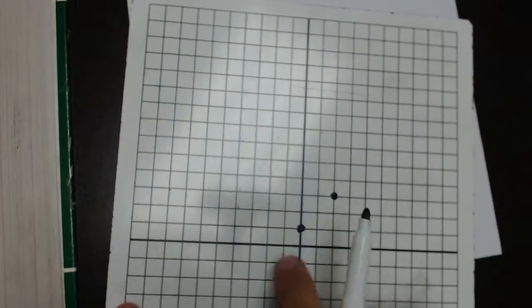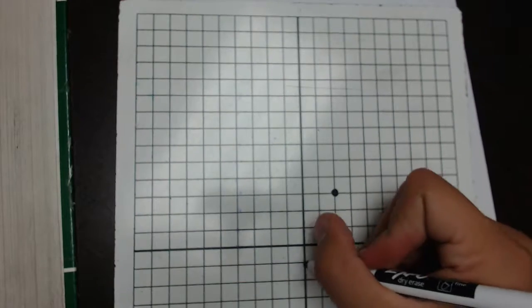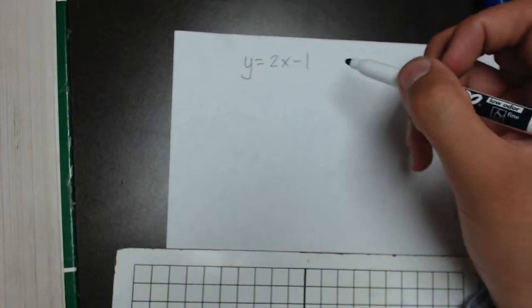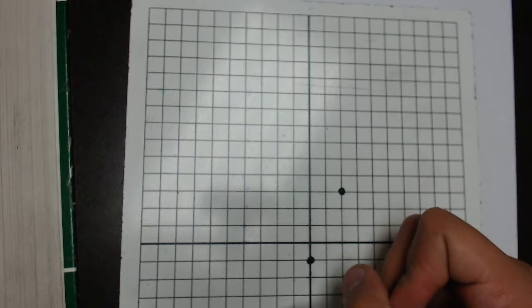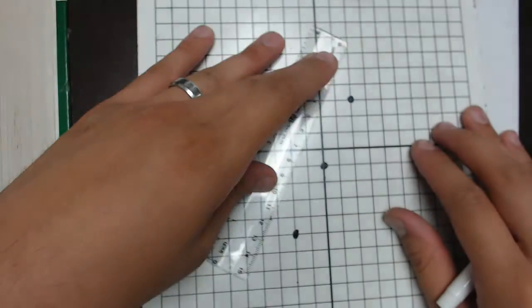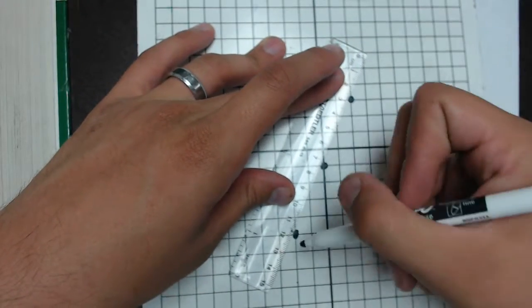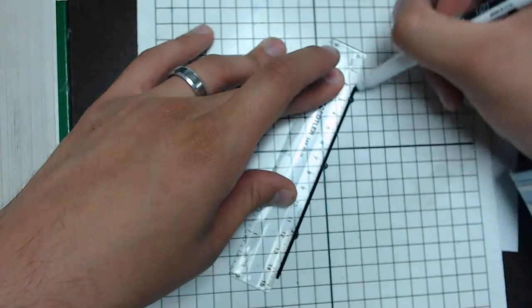Wait, hold on. Sorry. Let me pause. I think I made a mistake. Yep, I did. That's +1. Okay. That's -1. That's my y-intercept. And yes, if I plug in -2, I get -5 for y. So -1, 2, 1, 2, 3, 4, 5. Now I've got 3 points. I've made sure I know where my line is going to be, or where my function is going to be, right?